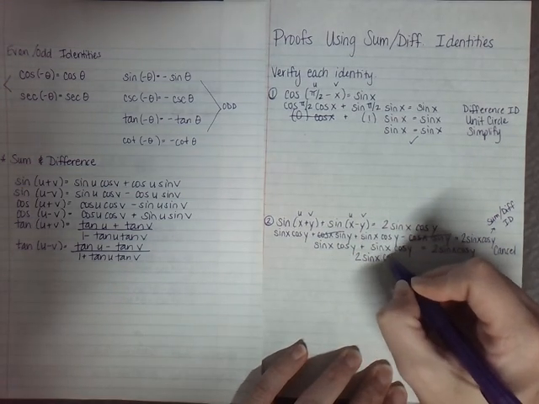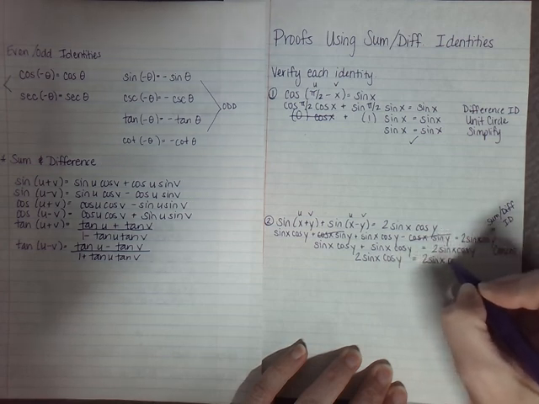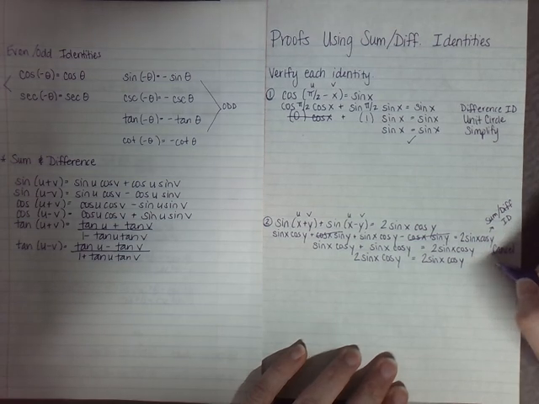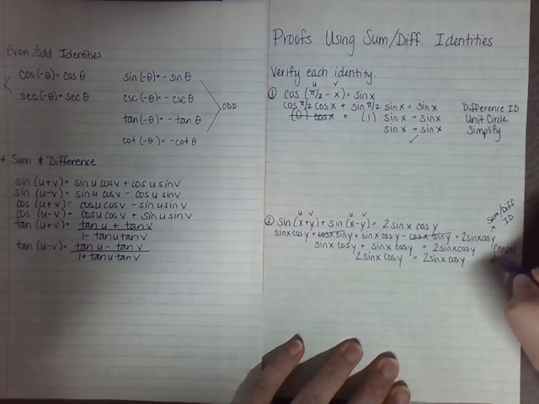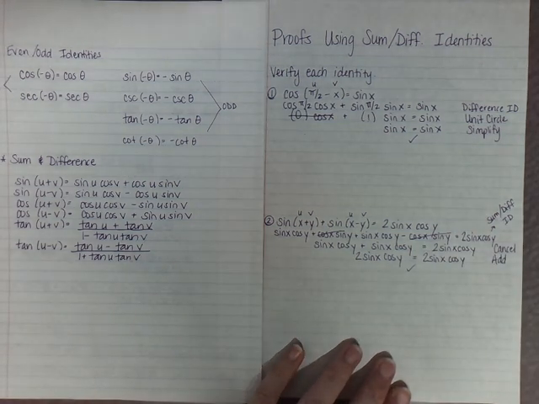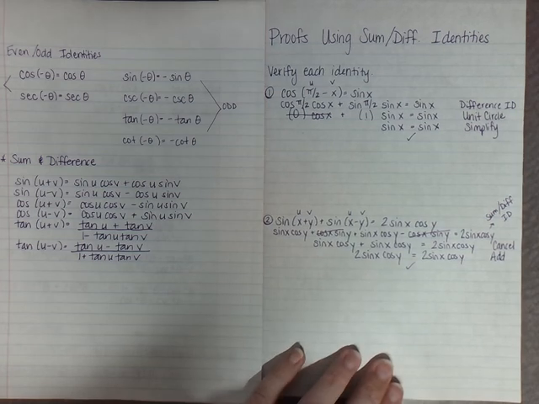So 2 sine x cosine y, 2 sine x cosine y. And for your justification, we added those together. So you could put add, you could put simplify. Either one of those would be fine. So again, not a hard proof, even though it looked like it was going to be long to begin with, everything worked out nice.